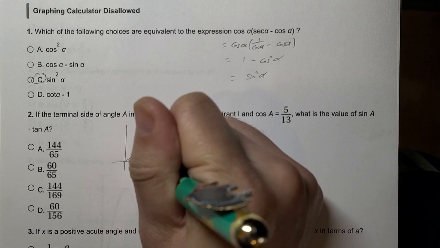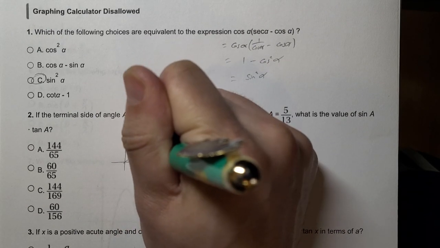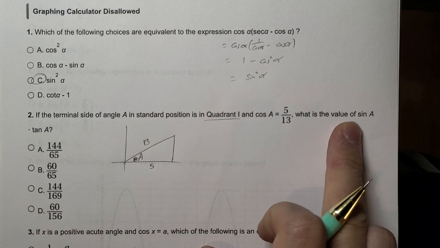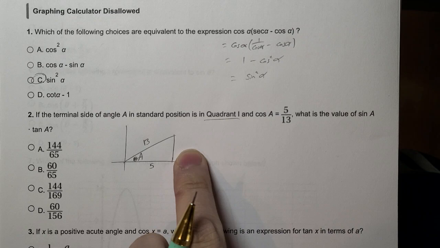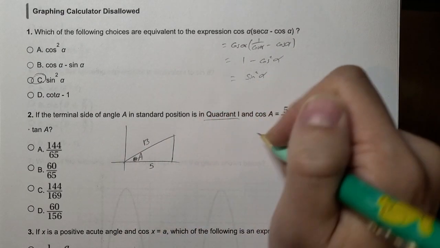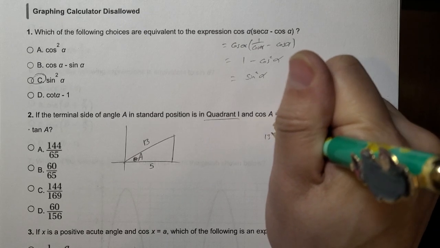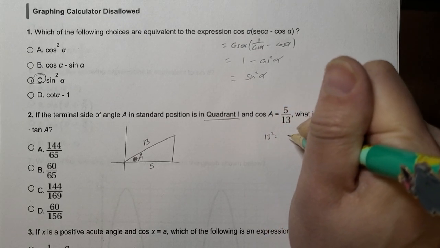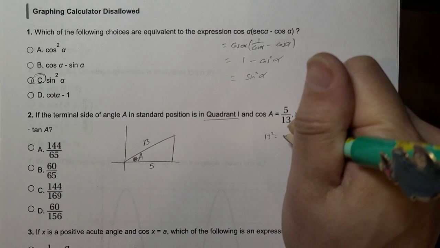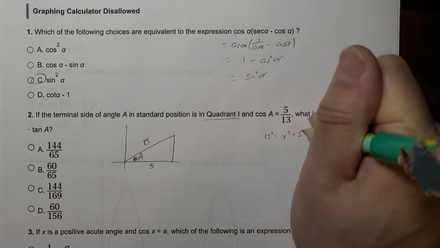So cosine is adjacent over hypotenuse. We want sine A and tangent A, so we need to get this other side. We use the Pythagorean theorem. 13 squared is, if I call that side y, y squared plus 5 squared.